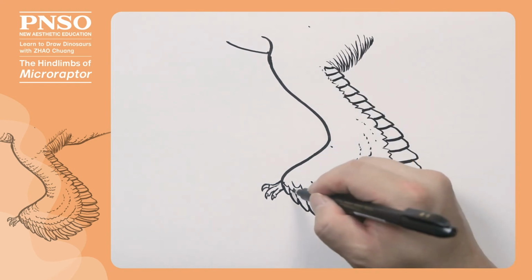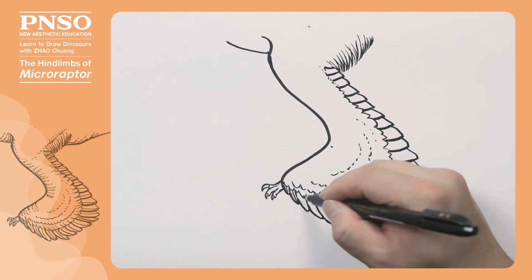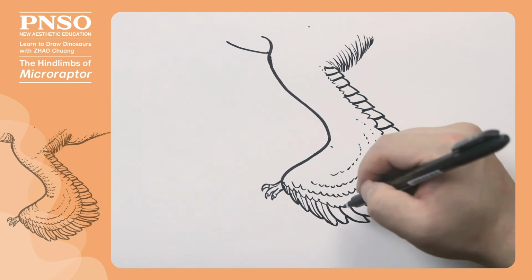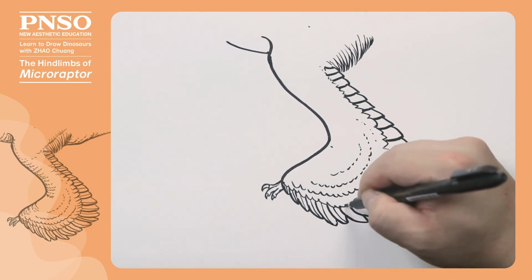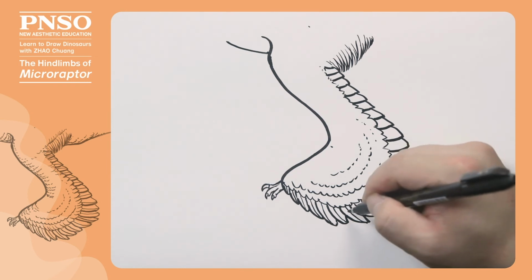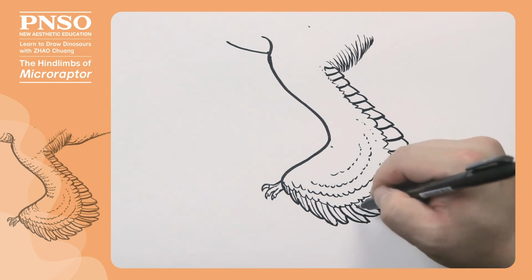Then, we draw its rachises. Like the rachises of the forelimbs, the outer rachises were slanted and asymmetrical. Now they look symmetrical because part of the feather was covered by another one.